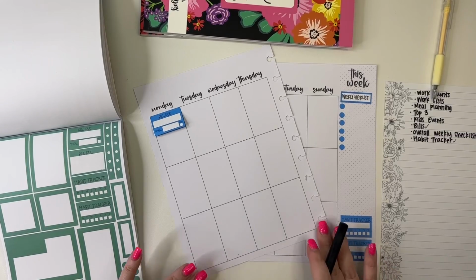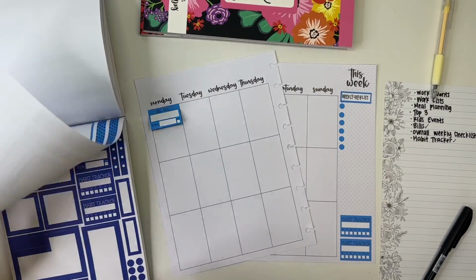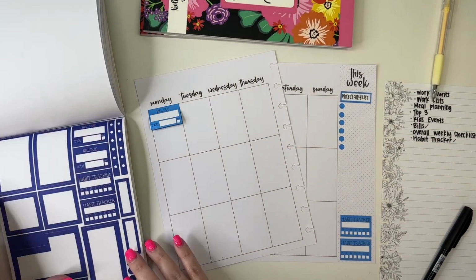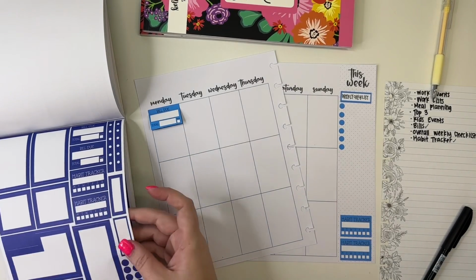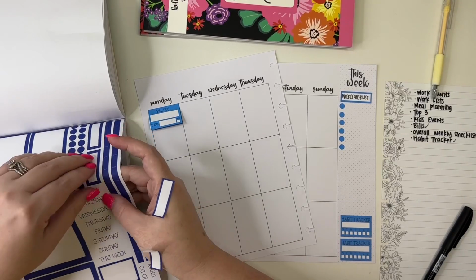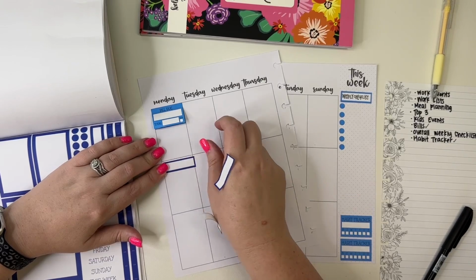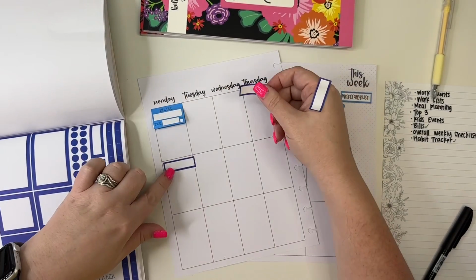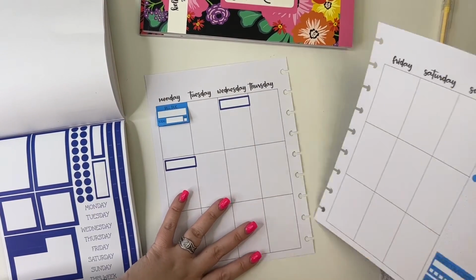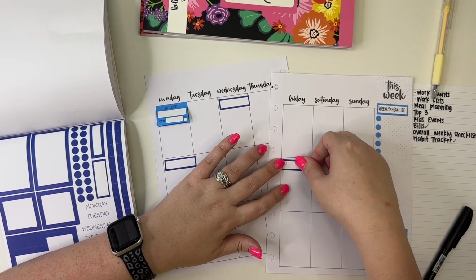Okay, the next thing I'm going to do, I love doing top threes. It's just something that I do pretty much every week. I tend to put these on the days that I work to do my top 3 most important tasks. So I'm going to do it on Monday, Wednesday, and Friday. Now, notice I did not put these in the same spot on each day.